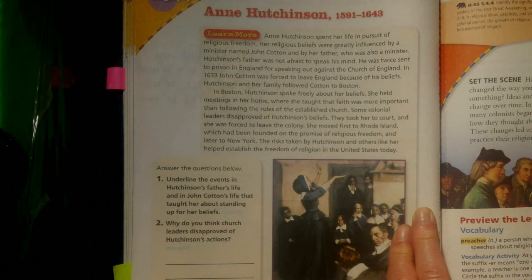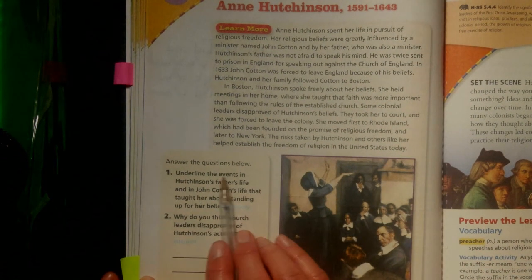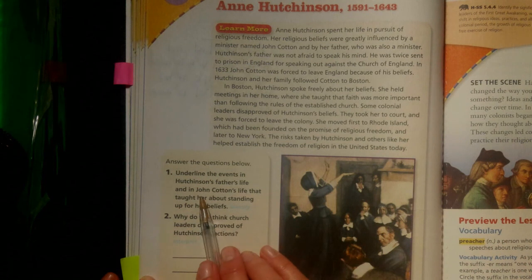In Boston, Hutchinson spoke freely about her beliefs. She held meetings in her home where she taught that faith was more important than following the rules of the established church. Some colonial leaders disapproved of Hutchinson's beliefs. They took her to court, and she was forced to leave the colony. She moved first to Rhode Island, which had been founded on the promise of religious freedom, and later to New York. The risk taken by Hutchinson and others like her helped establish the freedom of religion in the United States today. So, underline the events of Hutchinson's father's life and in John Cotton's life that taught her about standing up for her beliefs.